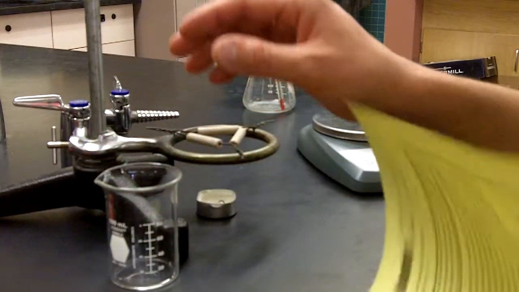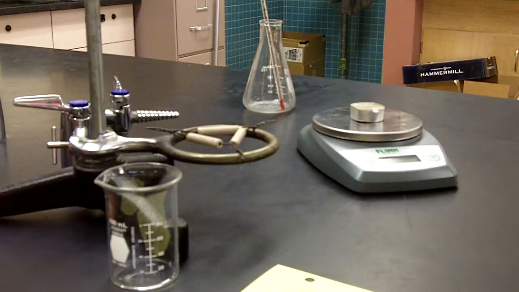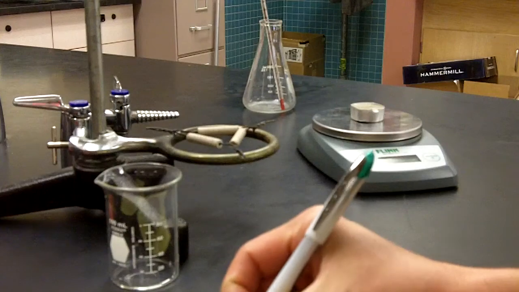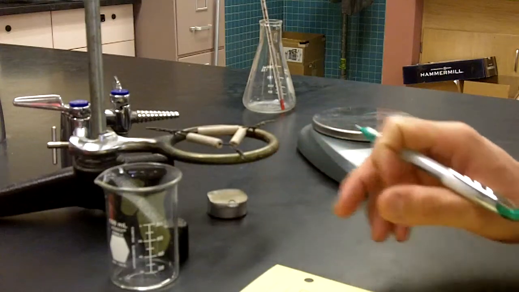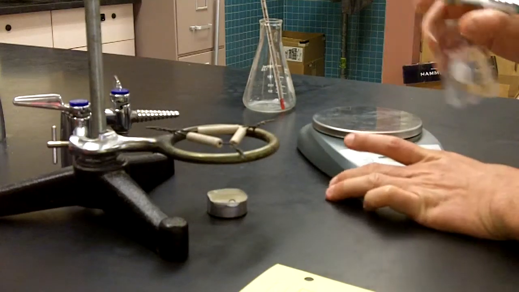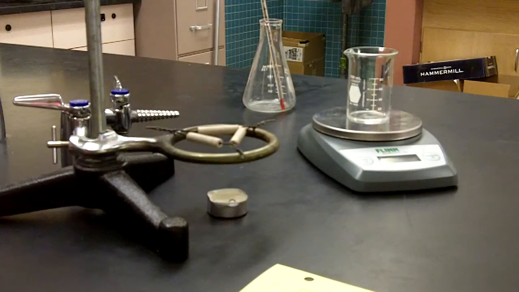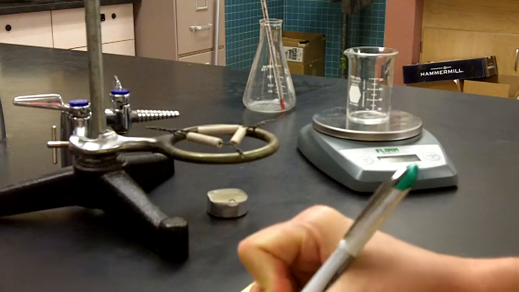So measuring the initial candle mass, we have a small candle, measuring its mass. We have 8.2 grams. So 8.2 grams, the initial candle mass, record that in that spot, 8.2 g. Getting the beaker mass, the mass of the beaker is 60.7 grams.